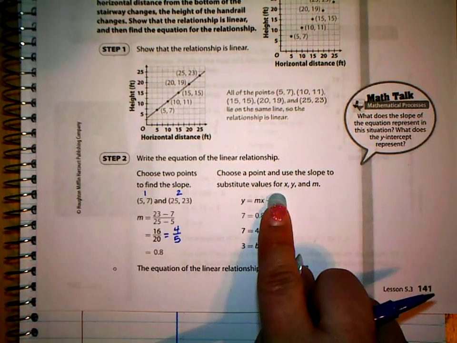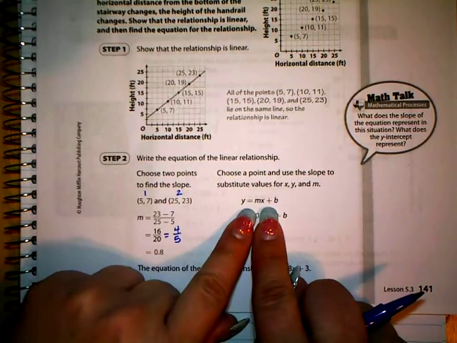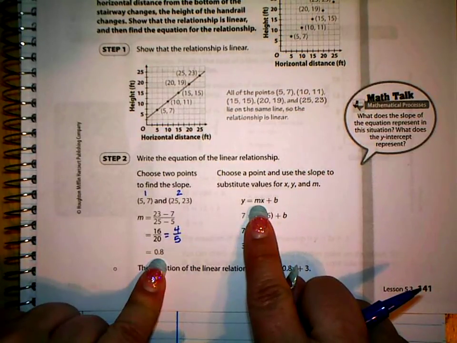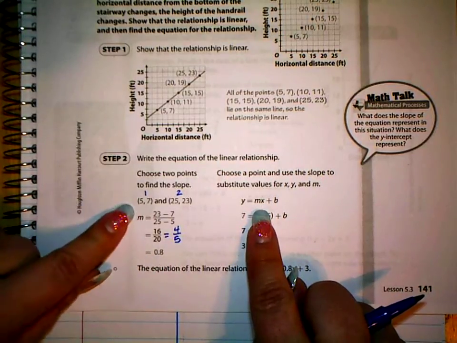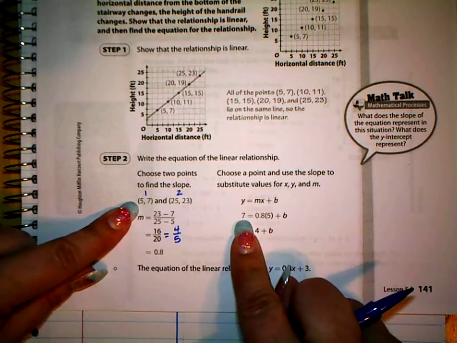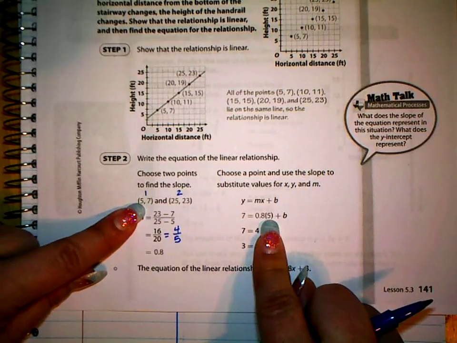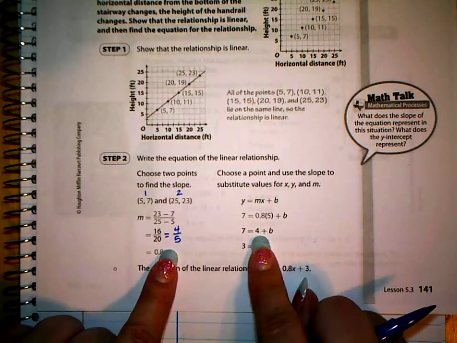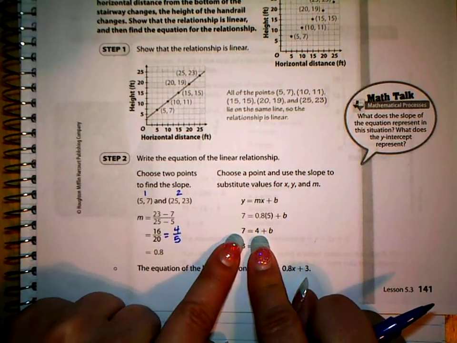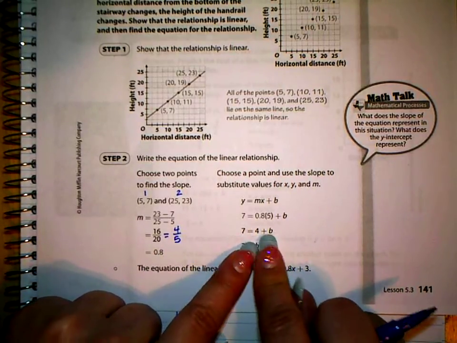Choose a point of the slope to substitute values for x, y, and m. You use your slope-intercept form of the equation. You just found your slope to be 0.8. They're going to use that first point, so they're going to put 7 in for y, 5 in for x. 4/5 times 5 is 4. So now we have to figure out, how can I figure this out?